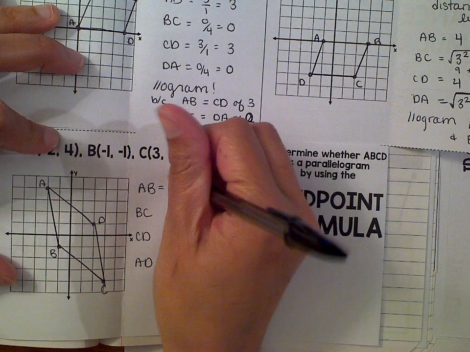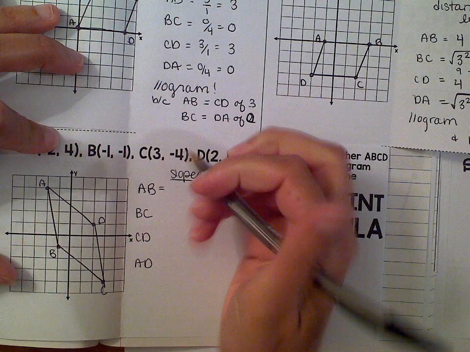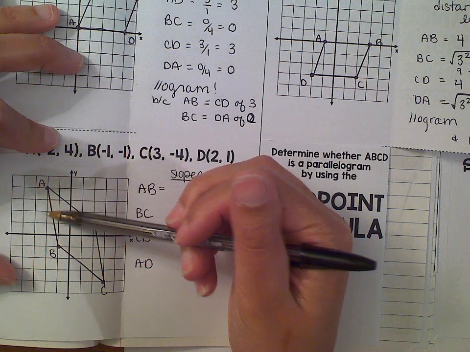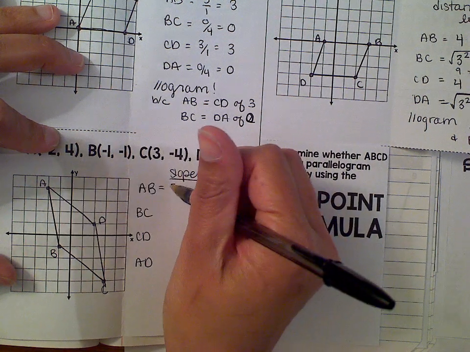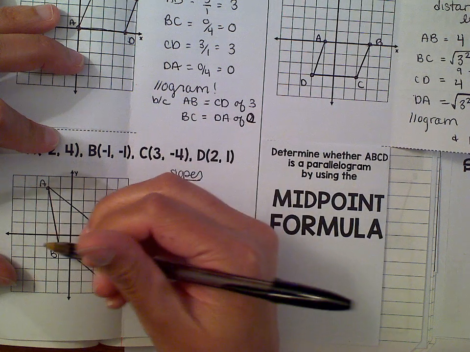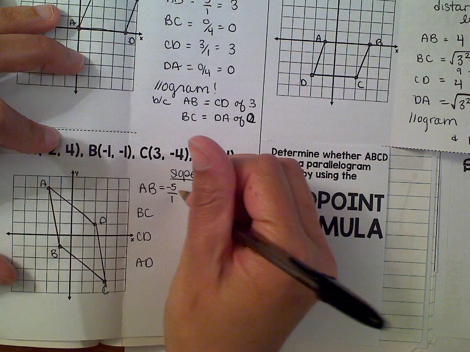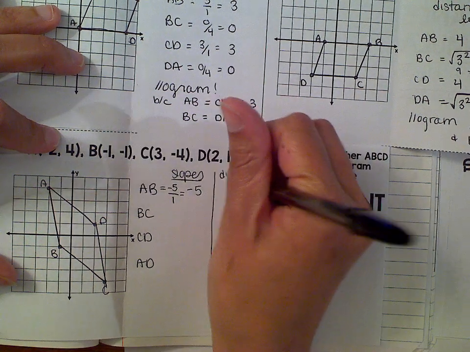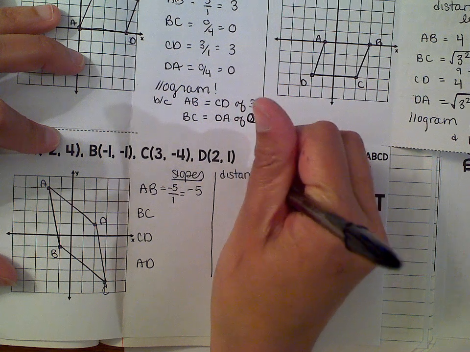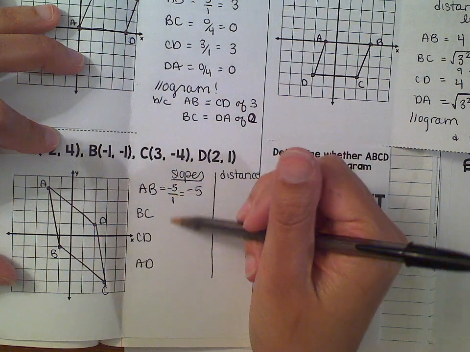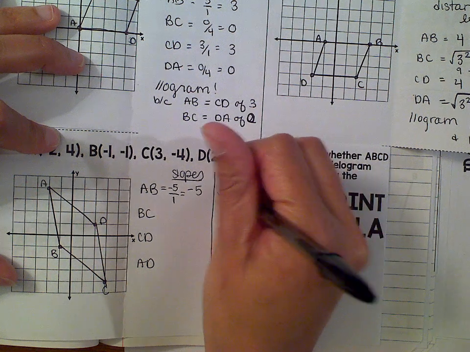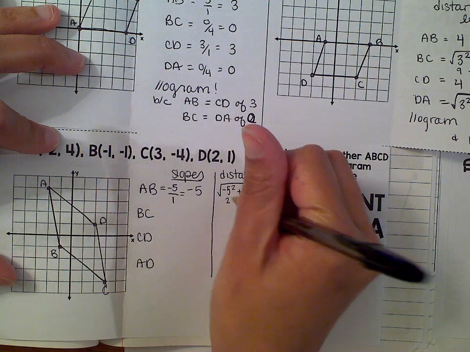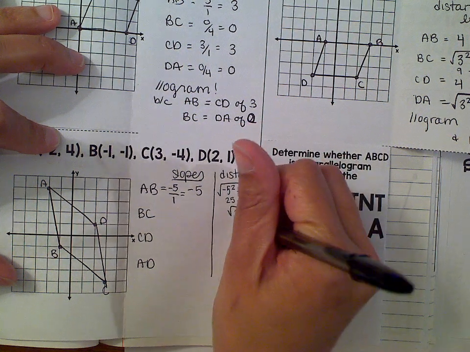So if I first find the slopes of all of them, from A to B, I want to start at A because it's leftmost, and I would go down 1, 2, 3, 4, 5, over to the right 1. So we got a slope of -5. Then to find the distance or length, you have to go all the way back to your original rise run. You have to use these numbers, and you're going to want to square them. So -5 squared plus 1 squared is going to be 25 plus 1, so the square root of 26.